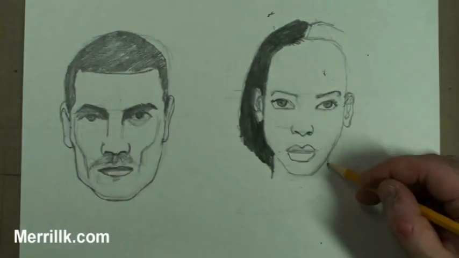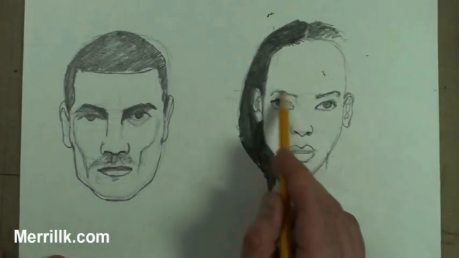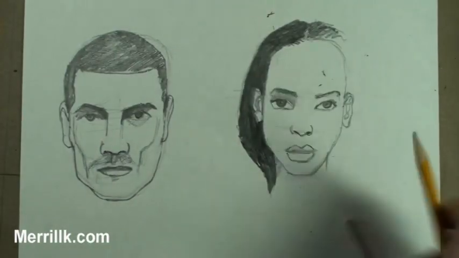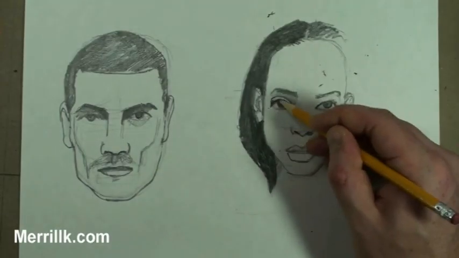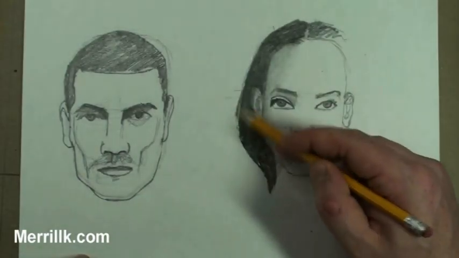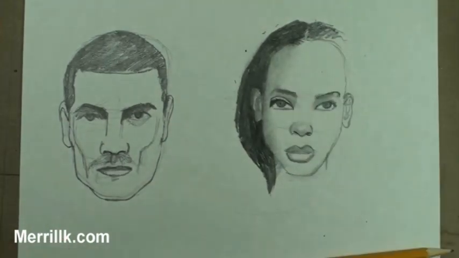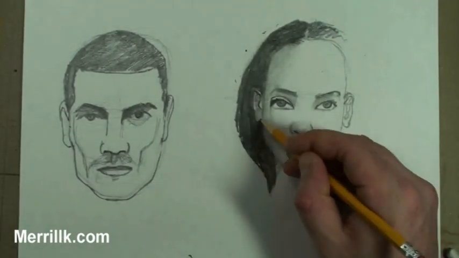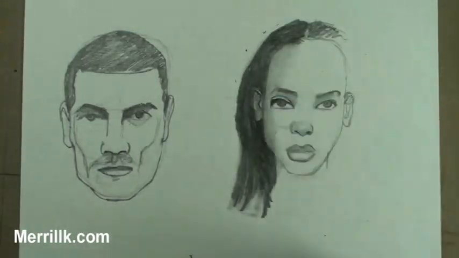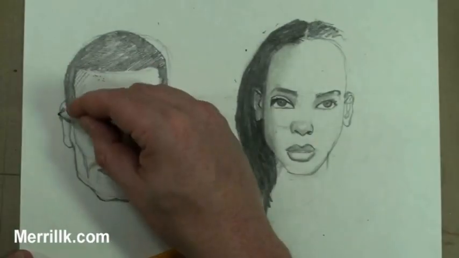In the male, I put in the jawline, the jawbone. I'm going to shade that in a little bit. I'm being careful not to go too dark in certain areas, with the exception of the hair for the female, because I know I want it to be a very smooth blend. Male faces, you see a lot more shadows, so be very careful of that.